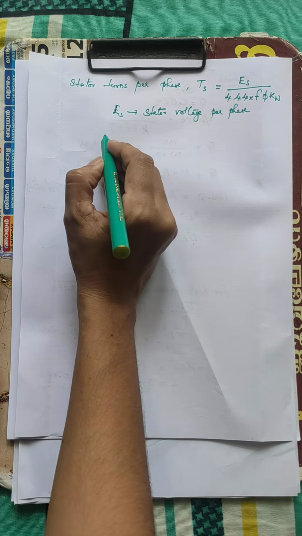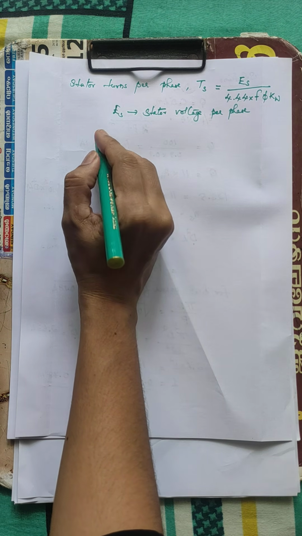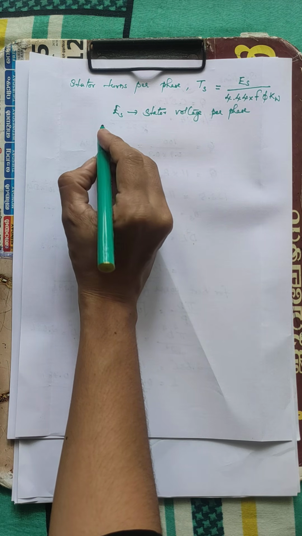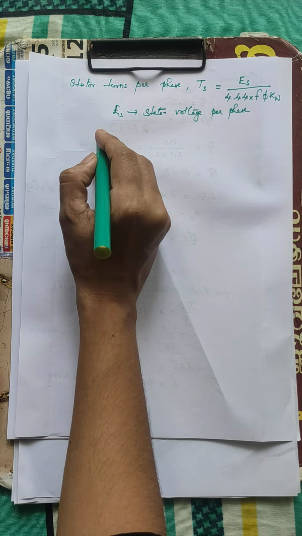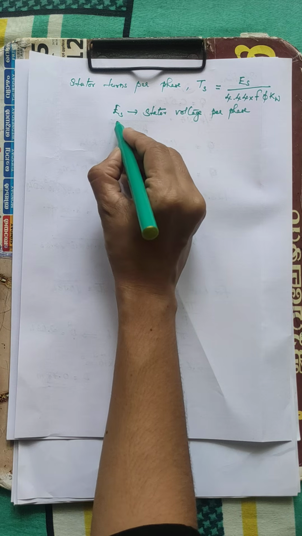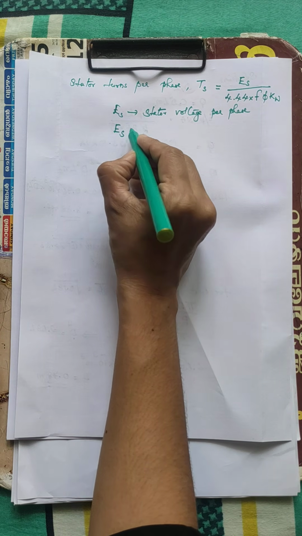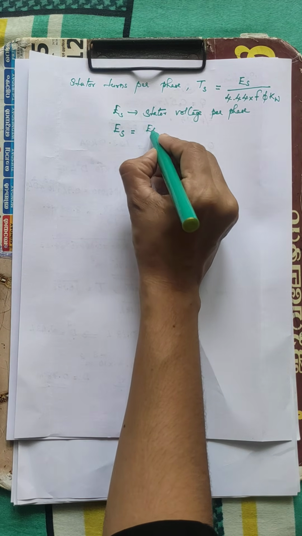Now in this question, it is given that the stator is star connected. It is a 12 pole star connected slip ring induction motor. In case of star connection, the phase voltage is equal to line voltage divided by root 3.